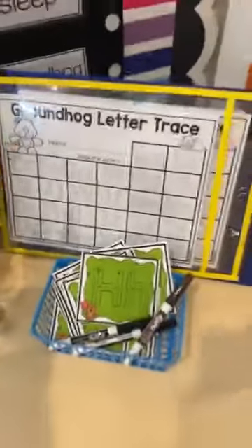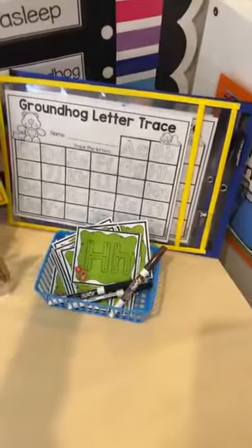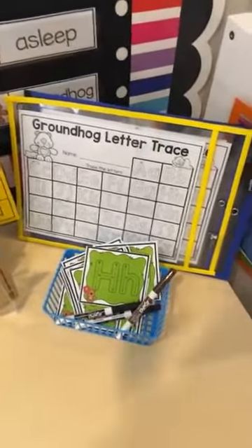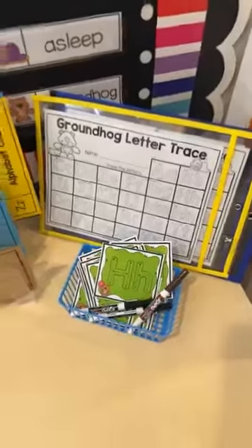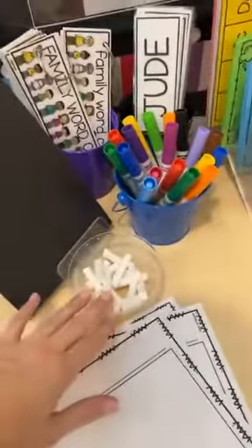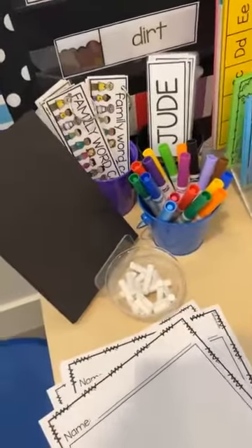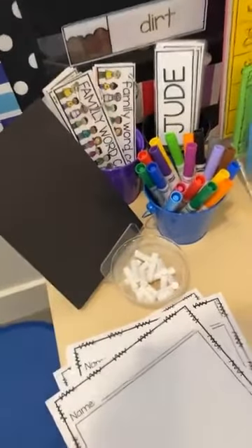And then if you have any letter tracing pages, grab those and put those in your writing center too, and put them in a dry erase packet so they can practice their letters that way. And since it's groundhogs and their shadows, I just have some black paper and some chalk so they can write on the black paper with the chalk.